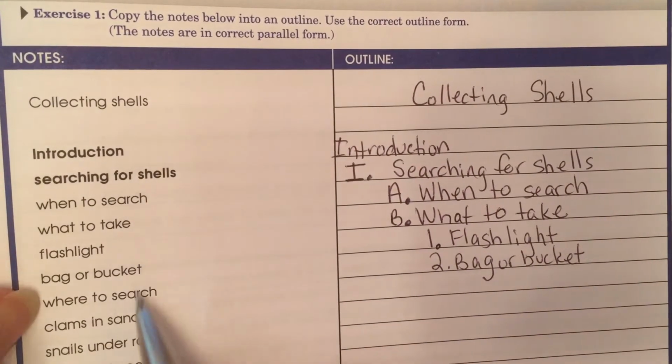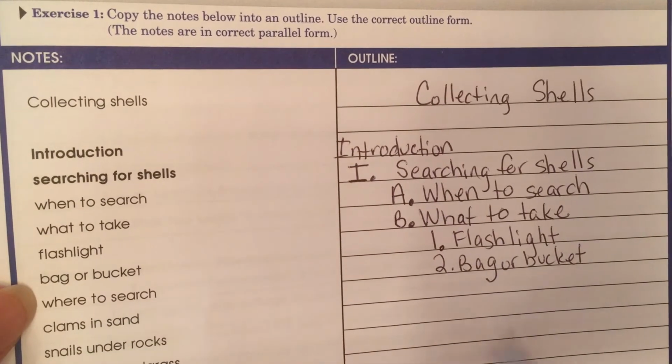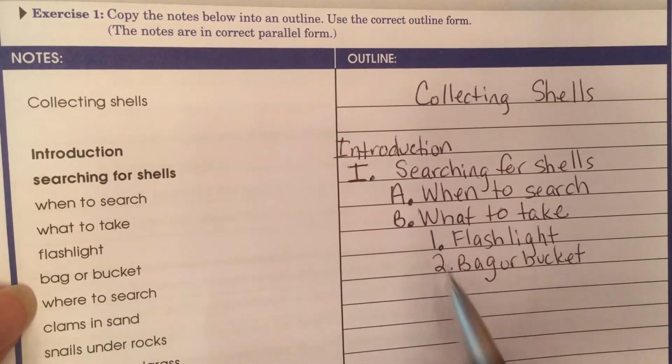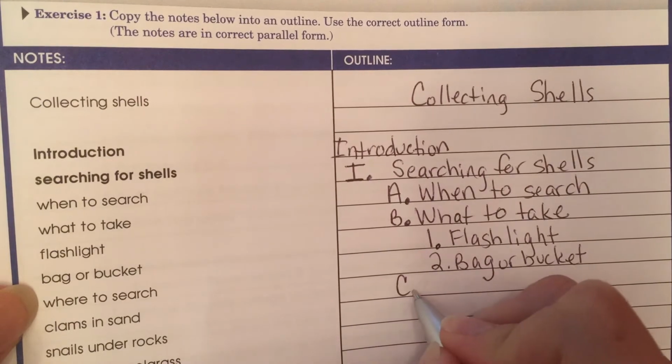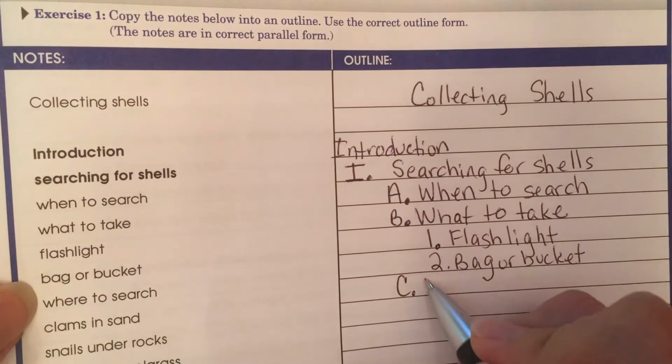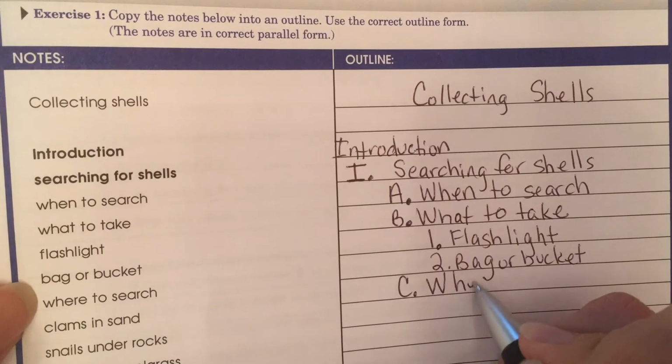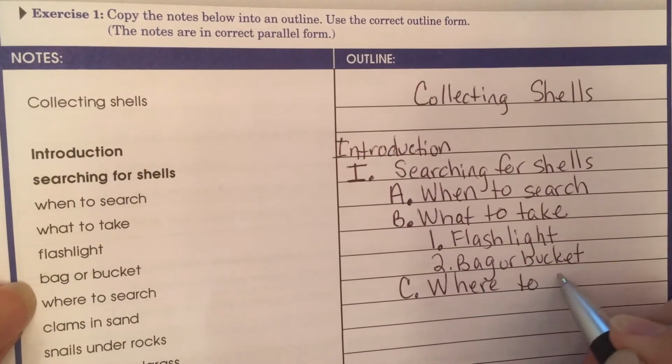Okay, now let's see what they're talking about next. Where to search. Now that doesn't have anything to do with what to take, so that must be a new subtopic. Where to search.